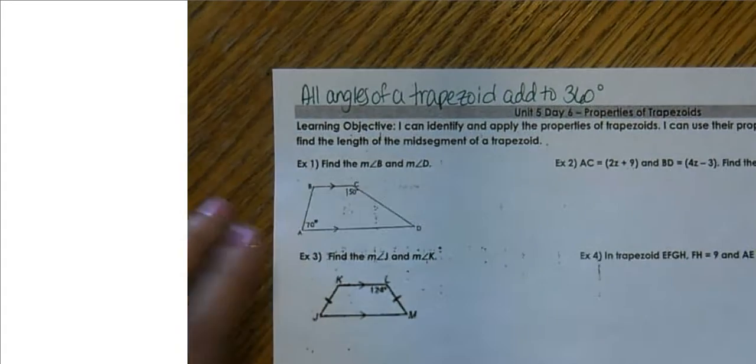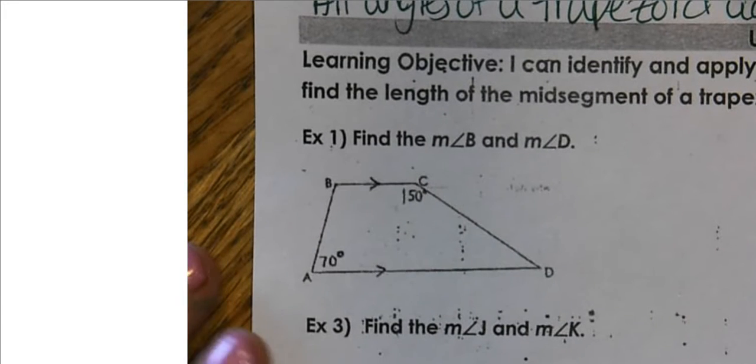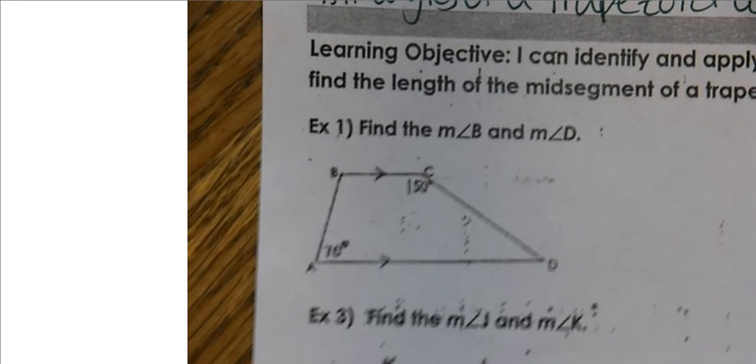All right, let's go ahead and get started with our first example. You will need a calculator for this lesson, so if you need to pause to make sure that you have a calculator, that will certainly help as well.